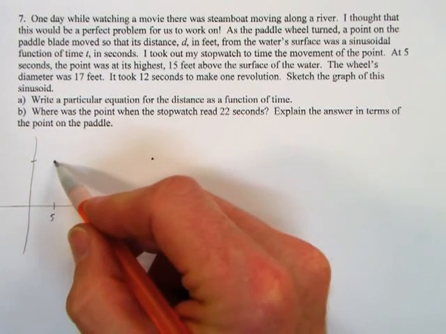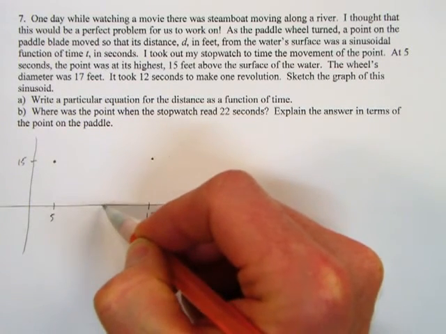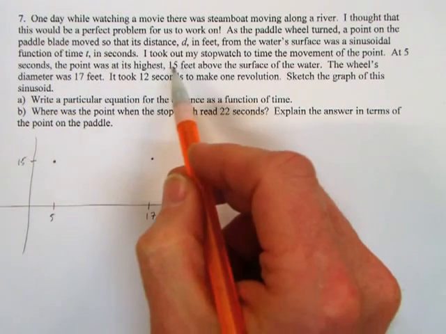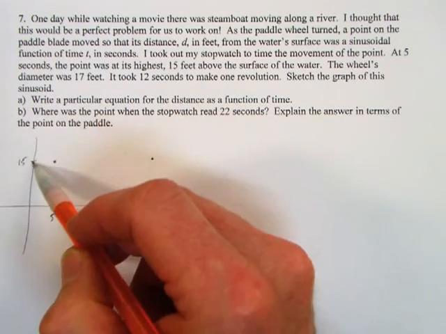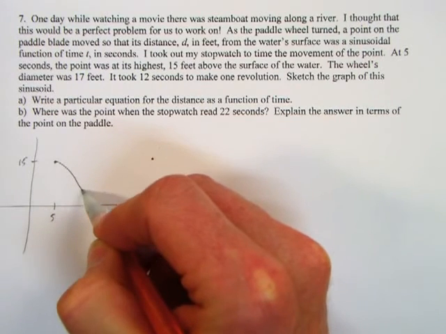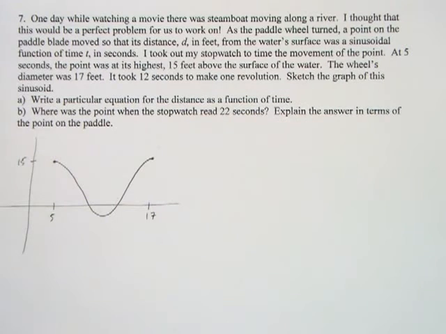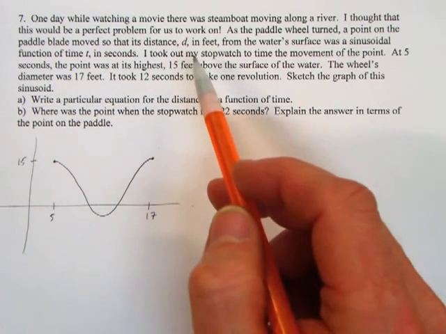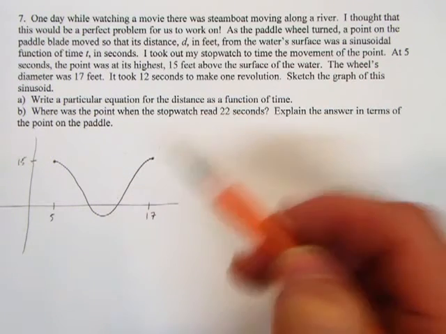Now, how am I going to draw this sketch? How far down am I going to go? Am I going to hit the axis here, or am I going to go below it? Well, since the diameter is 17 feet and it's only 15 feet there, it's going to have to come below. Now, it's not a perfect picture, nor does it need to be, but it'll give us all the information we need. So now, at this point, we can ignore the question for a little bit, and we'll just start finding the equation based on this graph.